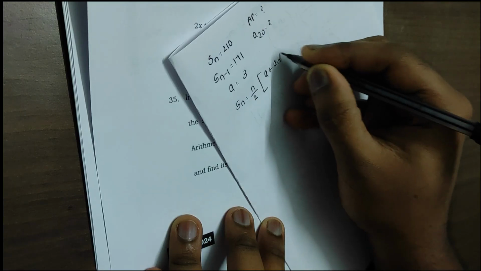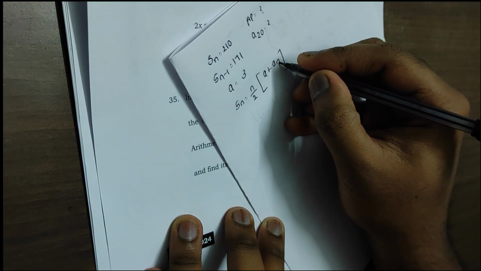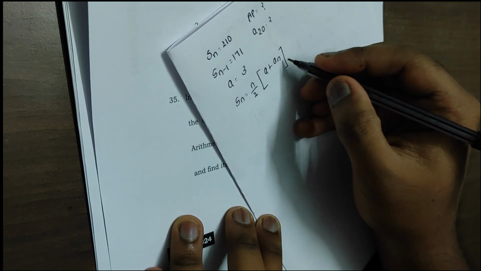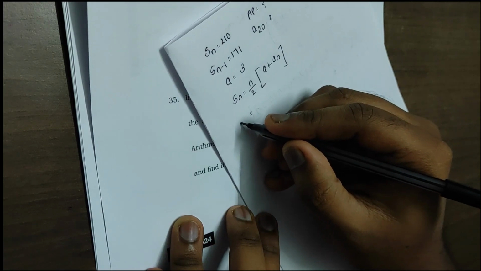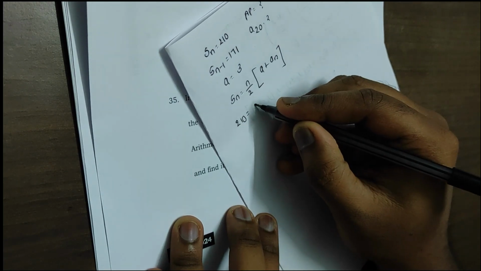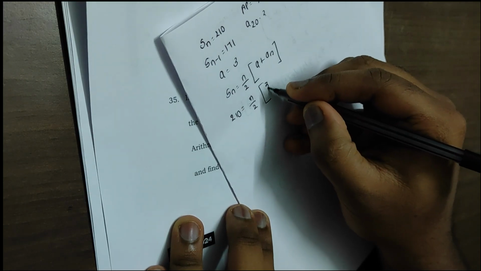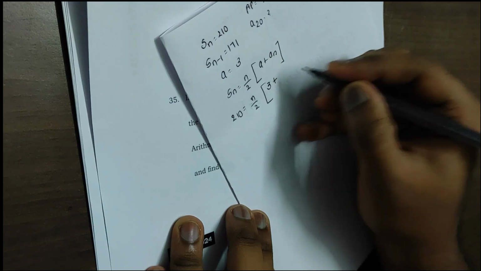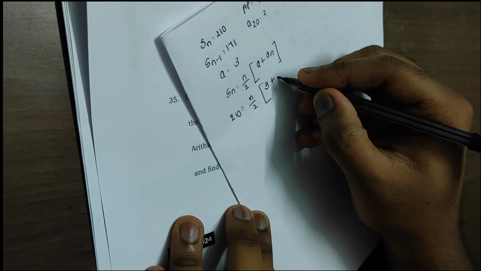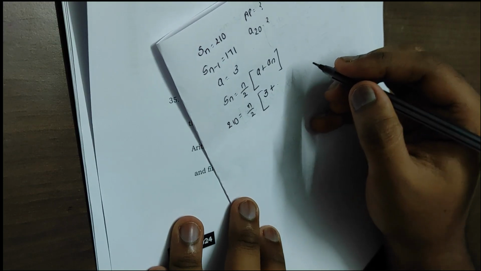a plus an, that is first term plus the nth term, is equal to, they have given the value of Sn, that is 210, is equal to n by 2, first term they have given 3, substitute that, and the job left here is to find an. Let us look at what an is.